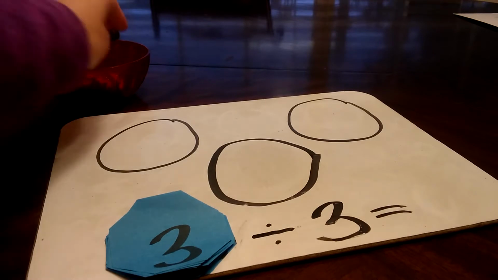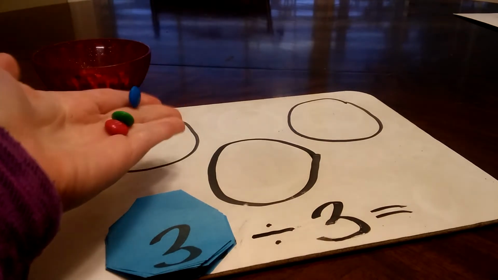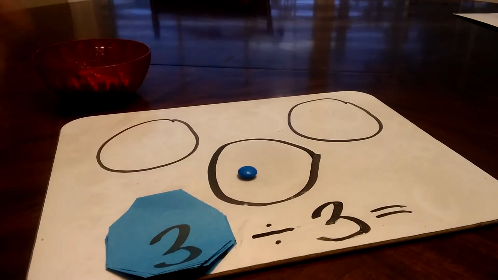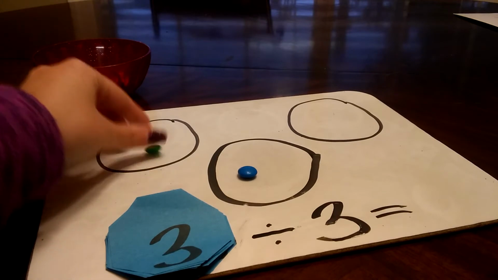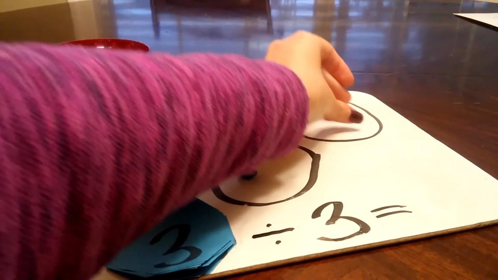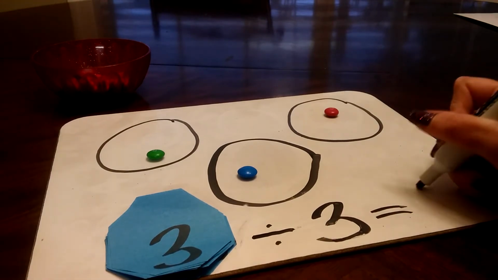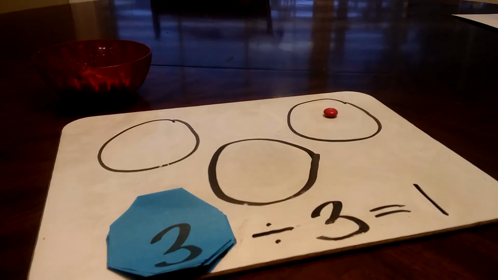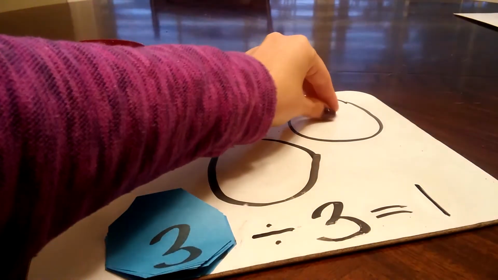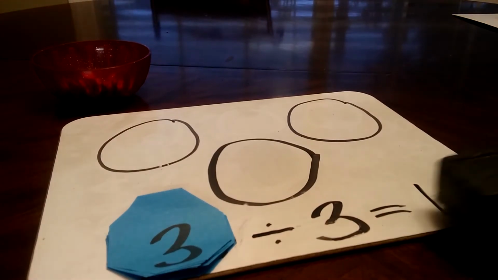If we have 3 M&Ms, oops, I dropped one. Well, at least it landed in a circle. We have 3 M&Ms, and we're going to put them into 3 groups. Then you can see we would have 1 in each group. 3 divided by 3 is 1. All right, let's move to our next problem.